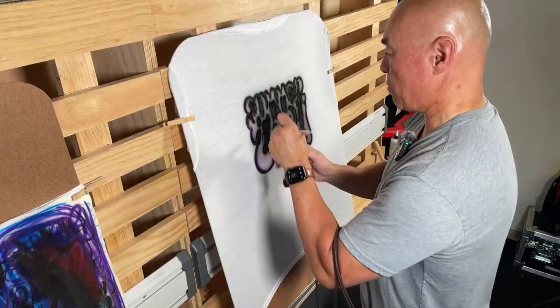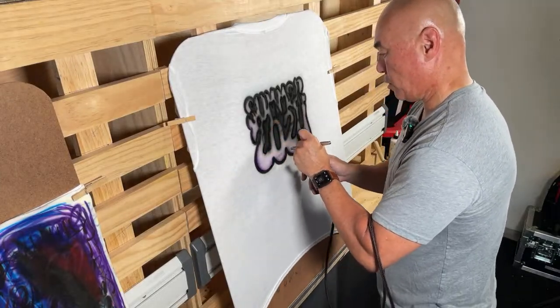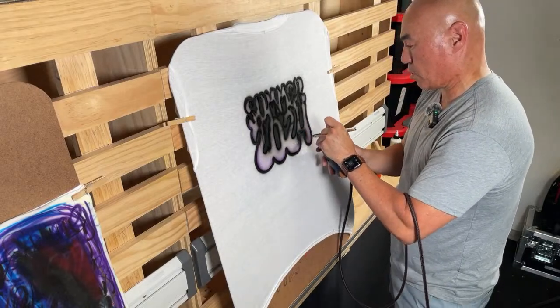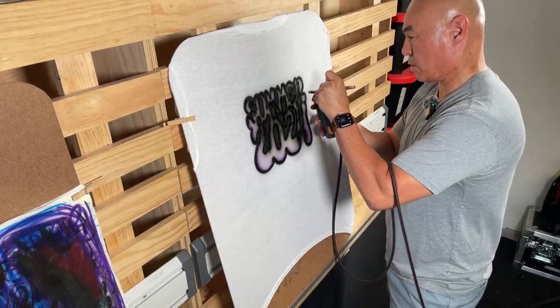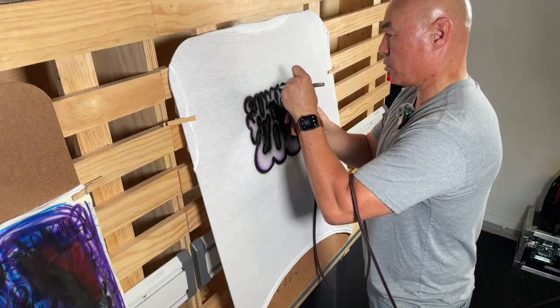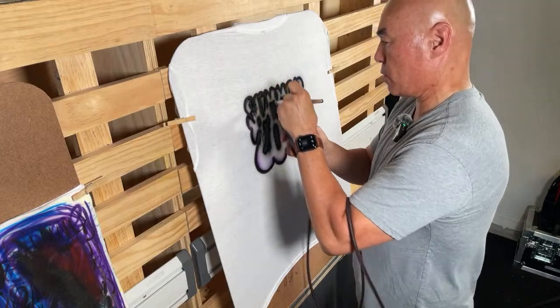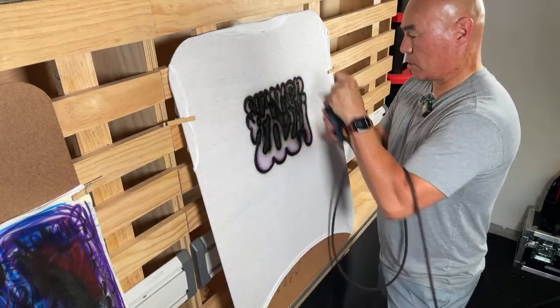Now this is a good design because it can go both ways for guys and girls. And the colors I'll use is basically almost the same thing as the one I just did on the towel, except I won't use purple. I made this for someone earlier.